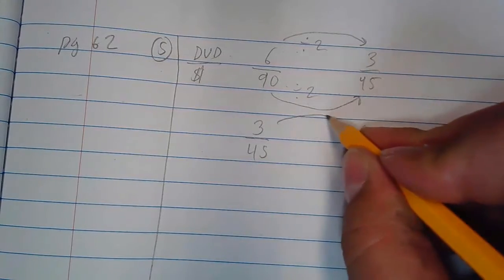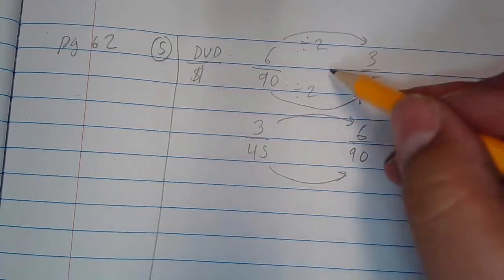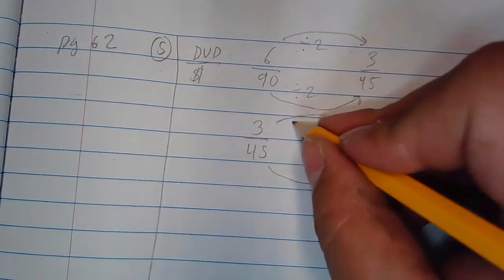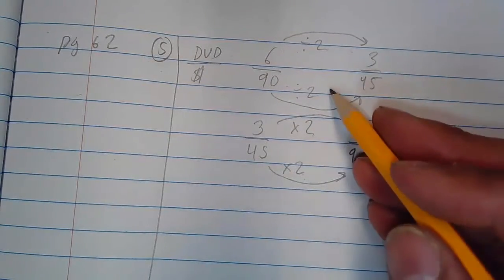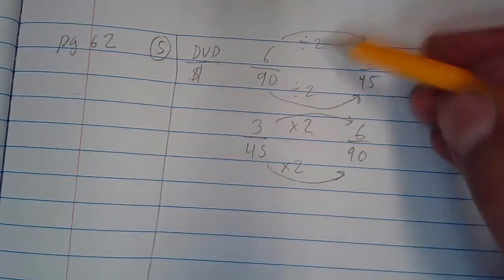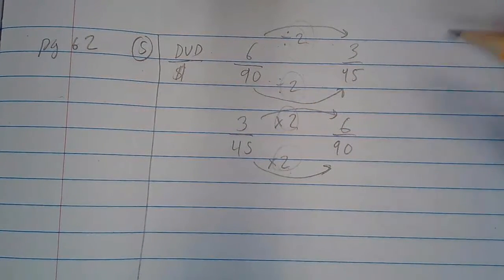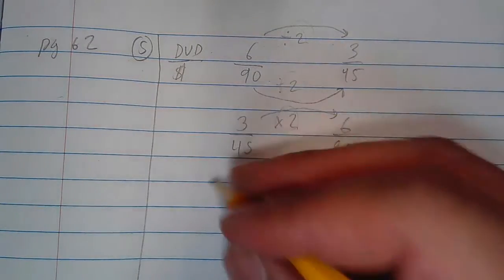Because now you can say, I like multiplication. In other words, either way is fine. Instead of scaling down, you scale up, which means you'll have to multiply. Some of you can see this a lot easier than division. But either way, we're using the same factor, and that means the ratios are equivalent. Let me write that down.